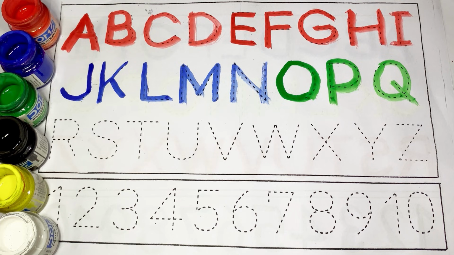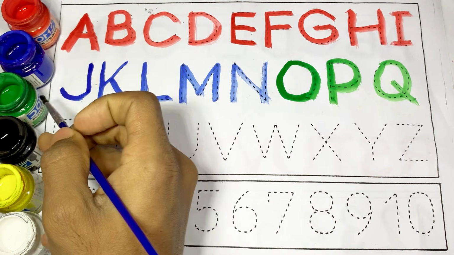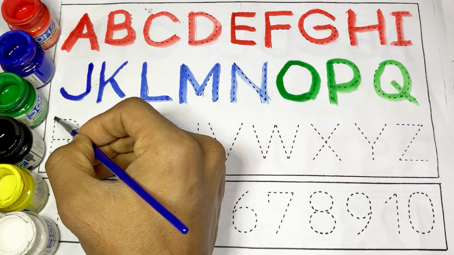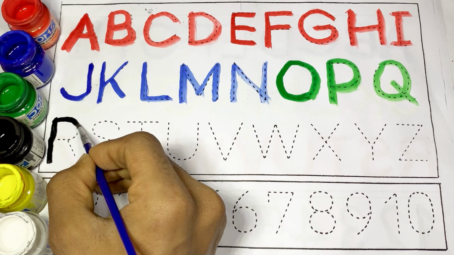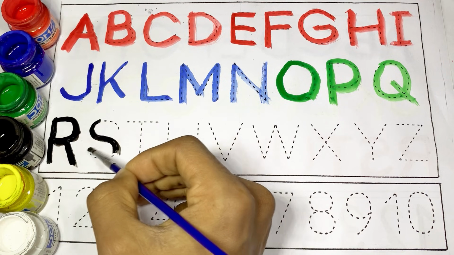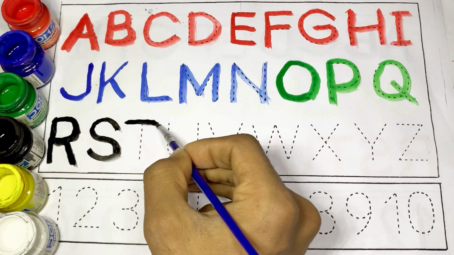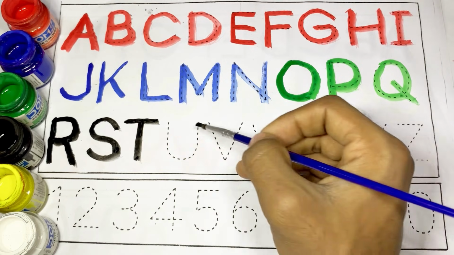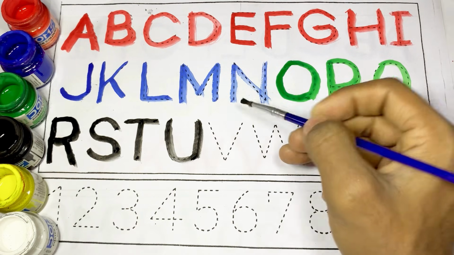And use black color. S, S for sun. T, T for teacher. U, U for umbrella.